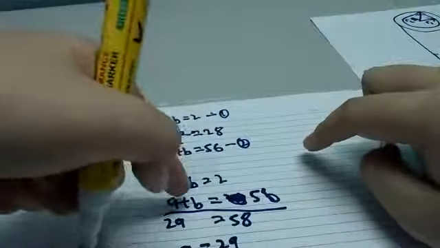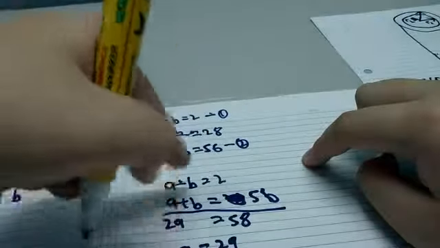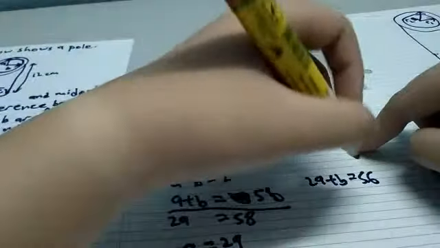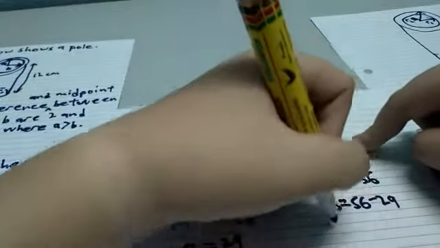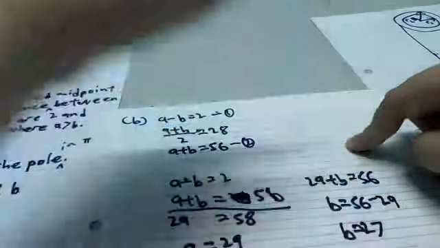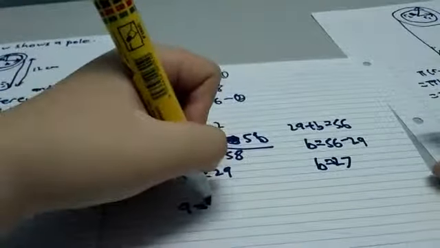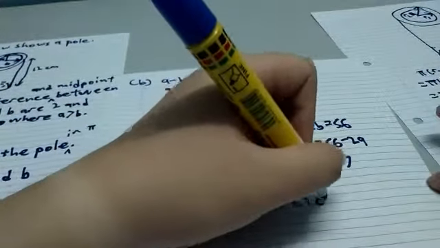Then we substitute into this term: 29 plus B is equal to 56, then B is equal to 56 minus 29, which is 27. So radius A is 29 centimeters and B is 27 centimeters.